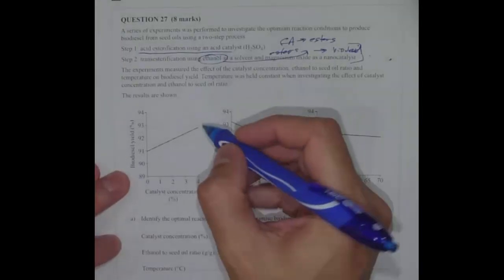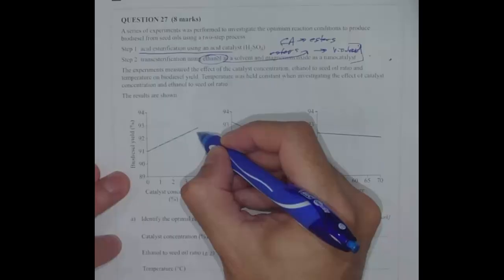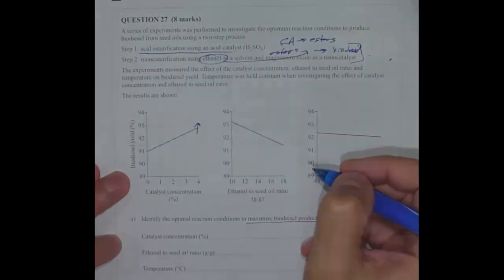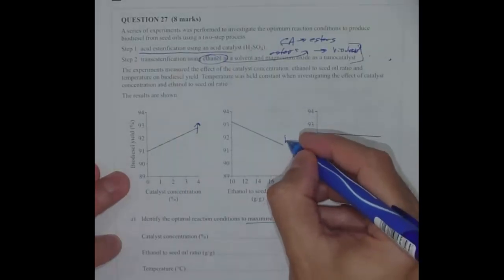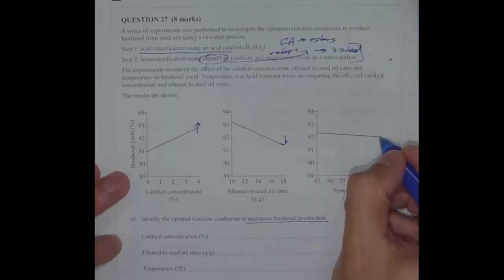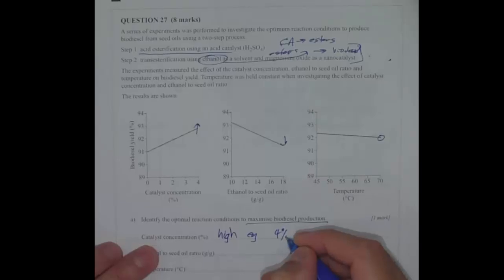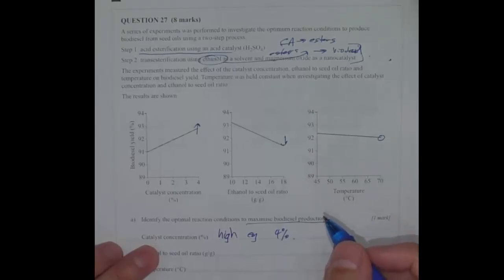So you want here high concentration, low ethanol to seed ratio. You want them at these places, I guess. So catalyst optimal conditions, you want the catalyst concentration to be high. Example 4%. That'll give you like a 92. This is only with 1 mark too, which is unusual.